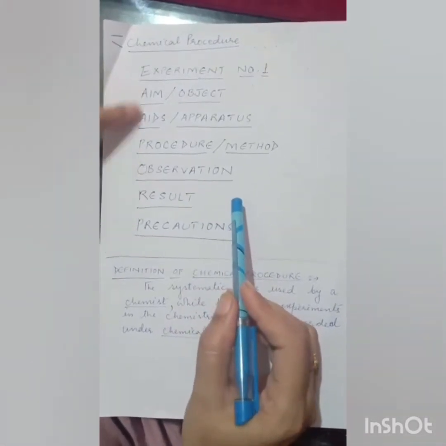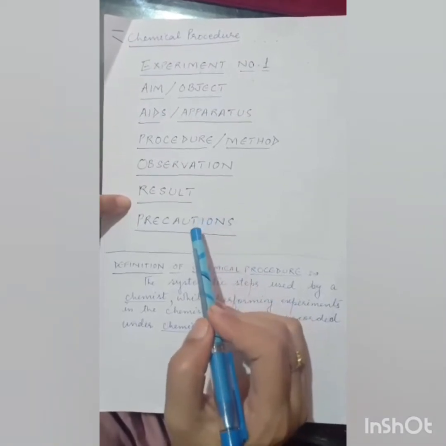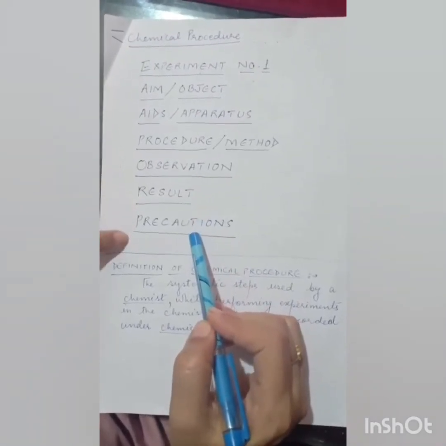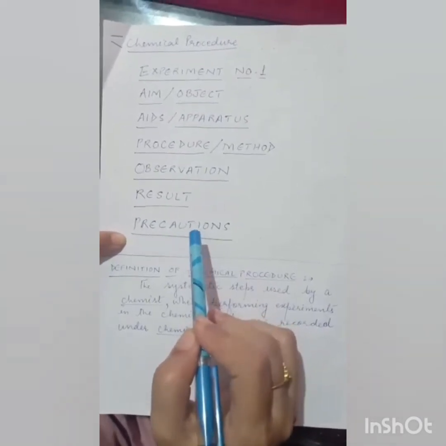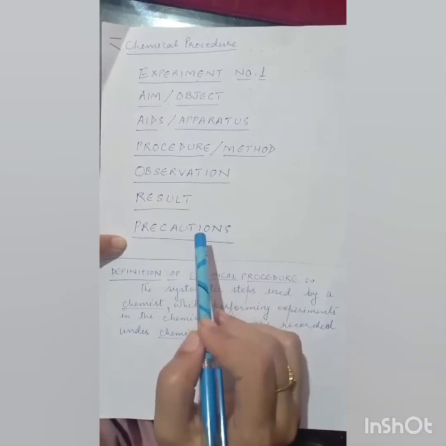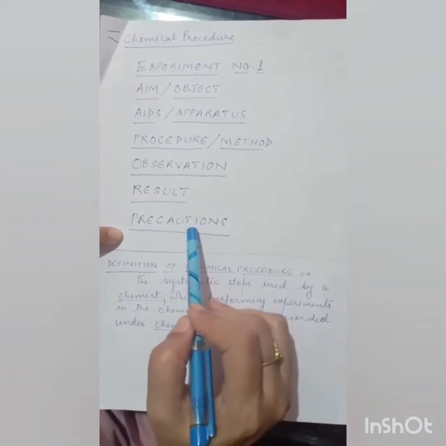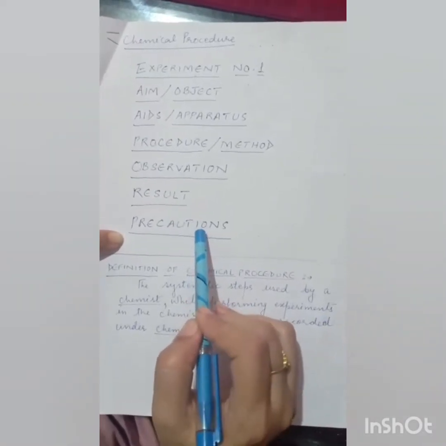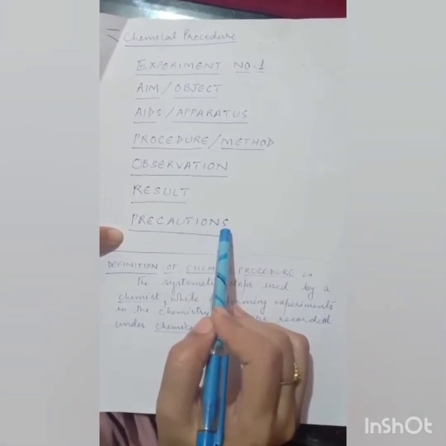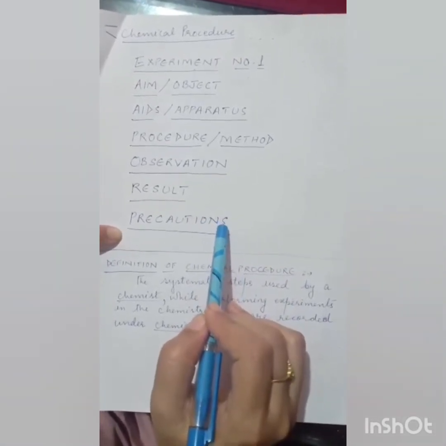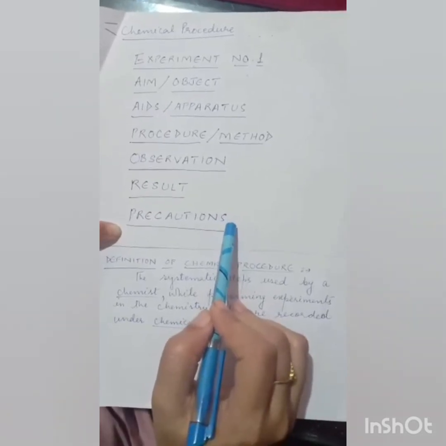Now while performing the experiment, we take some precautionary measures. That means there are certain things which need to be done or which are very important for the experiment, or there are certain things which are to be prevented or avoided. They are recorded under precautions. After this, I'll show you how to do that experiment.